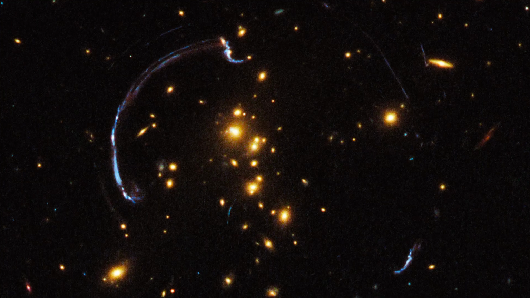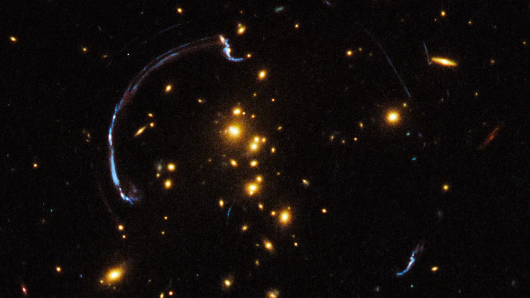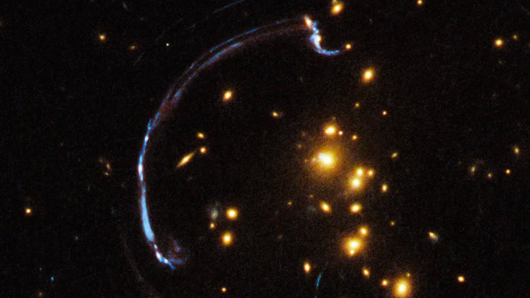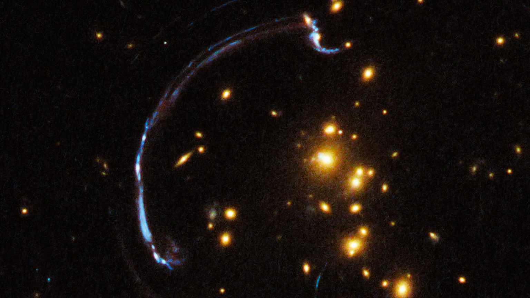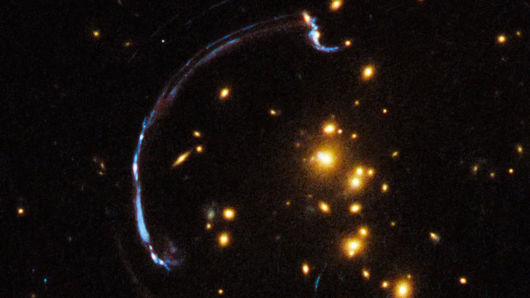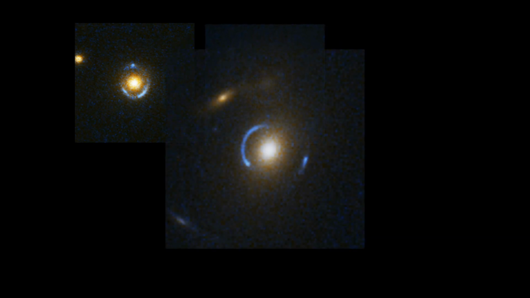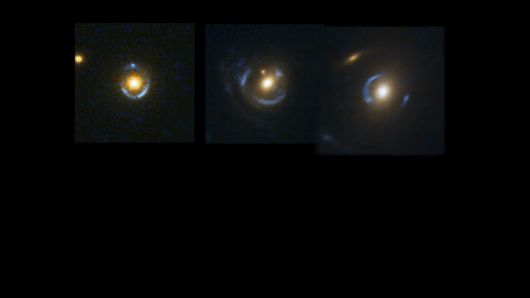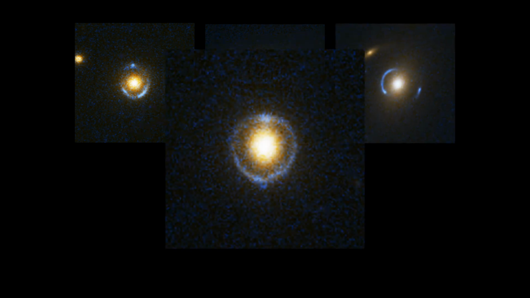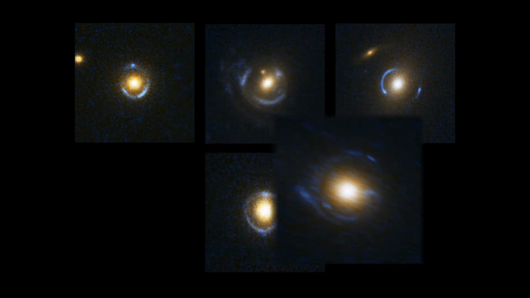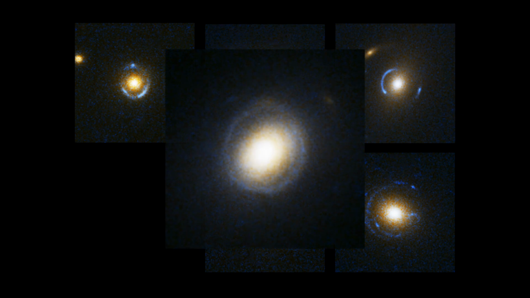For example, the arc around this galaxy cluster is not a photographic error, but a second, more distant galaxy, deformed but visible. Or, if everything is perfectly aligned, we see a ring of light encircling the huge galaxy in the foreground. These perfect rings, known as Einstein rings, are so rare that only a few handfuls have ever been observed in visible light.